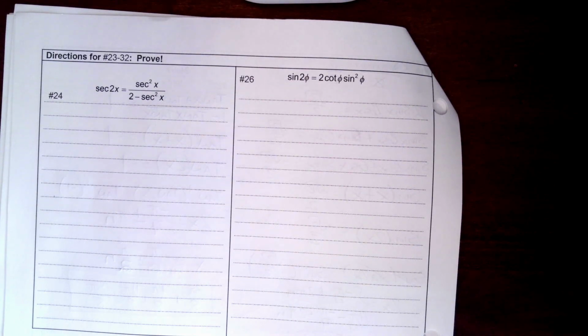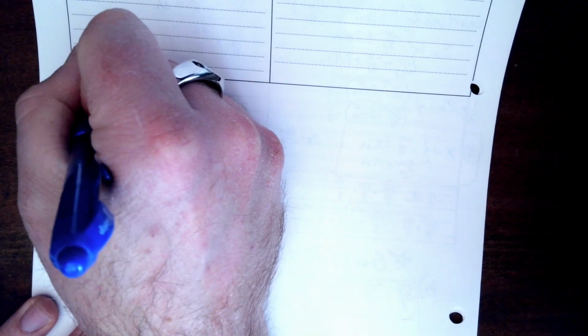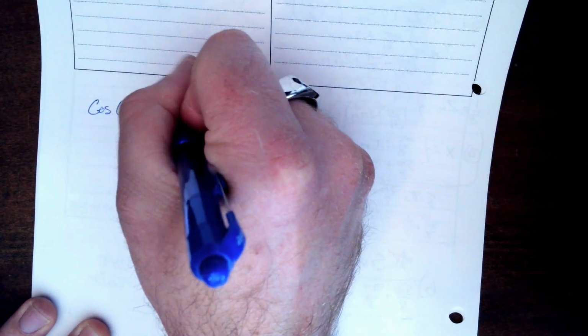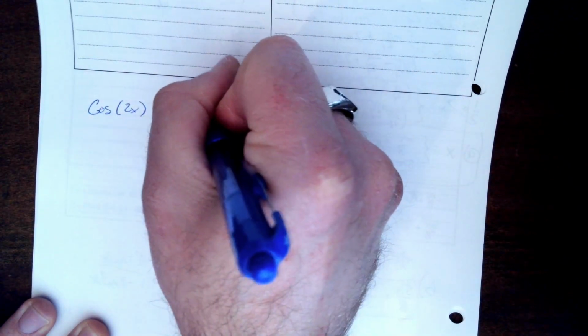So the secant of 2x, again, we don't have a rule for right now, and we haven't actually developed our cosine rule yet. But let's take a look really quickly down at the bottom of the page and develop our cosine rule. Because if we have the cosine of 2x, that should actually be the cosine of x plus x.